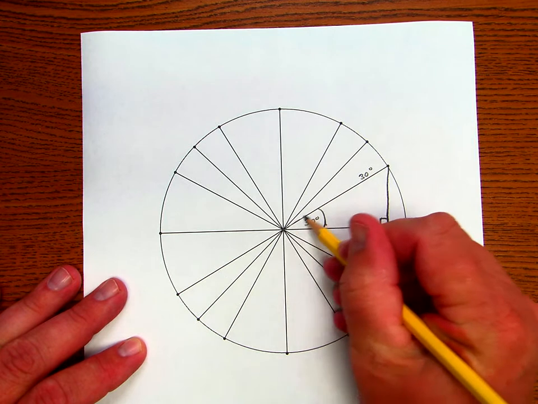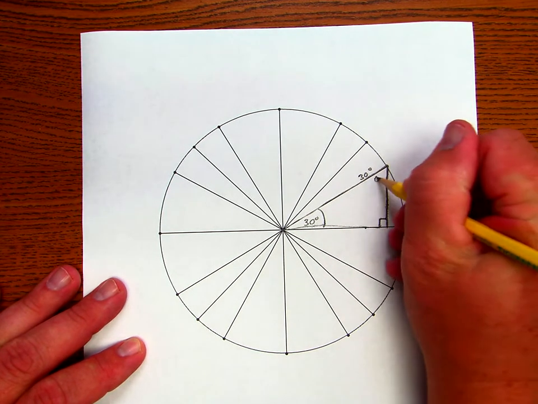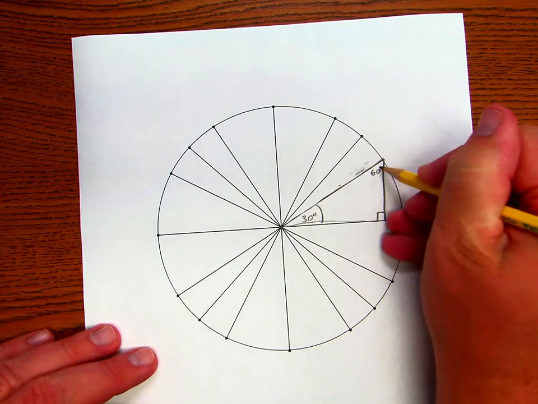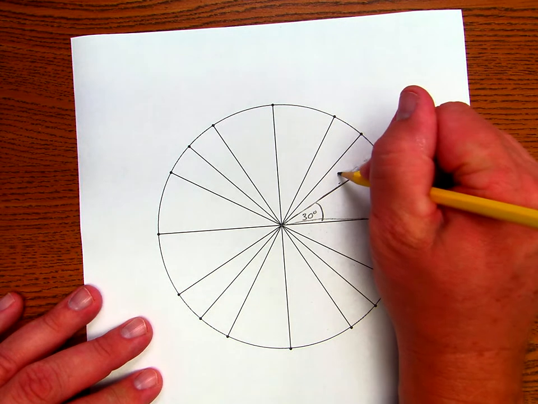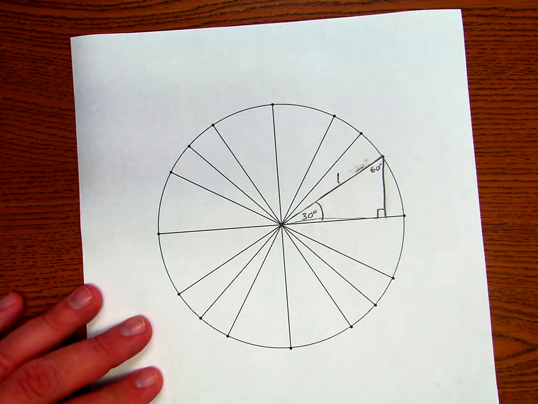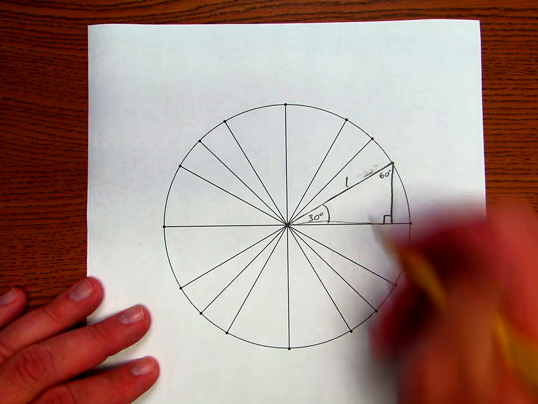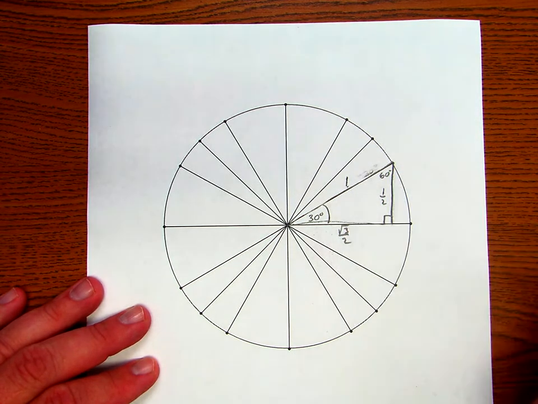So this right here is our triangle of interest. What we have is a 30, 60, 90 right triangle. We know that the radius of this circle is 1, so that makes the hypotenuse 1. Now from geometry and from a full day of review and on a unit test, we know that if you have any one of the three sides of a 30, 60, 90, you can find the rest. Cut that in half to get the shortest side, multiply by root 3 to get the other leg.